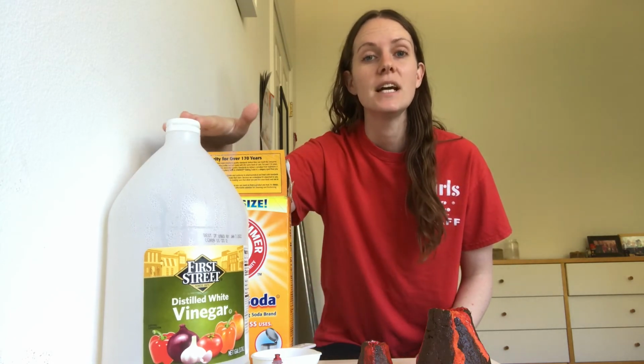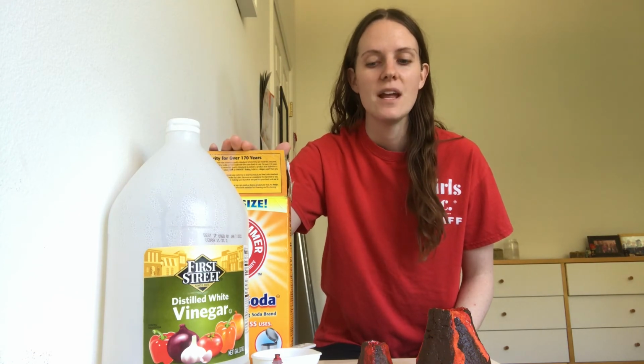So now that we've learned a little bit about volcanoes, it is time for our eruption. And if you want to do this at home, you need something that can function as a volcano. So if you don't have clay to make your own volcano, you could go outside and build one using sand. You can get a water bottle and create a volcano using that. Anything that has that general cone shape can work as a volcano. And then you also need vinegar and baking soda. And you can also get some red food coloring to add to your vinegar if you want to make it a little more like lava.